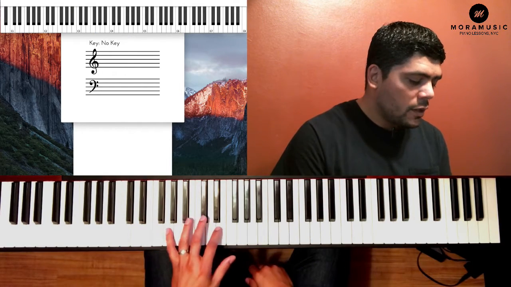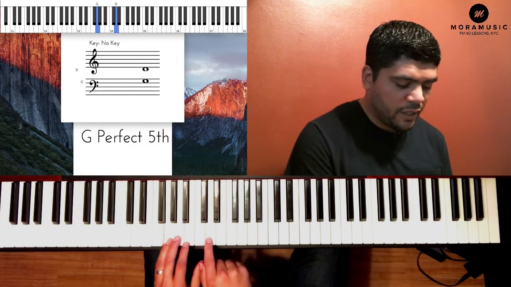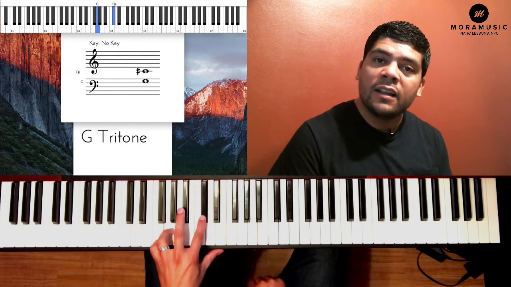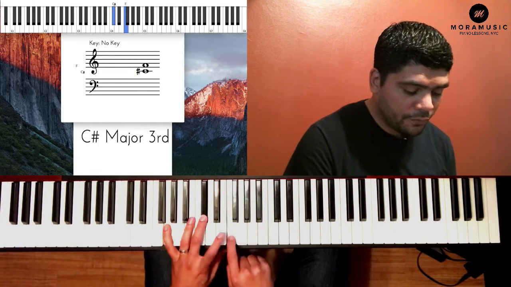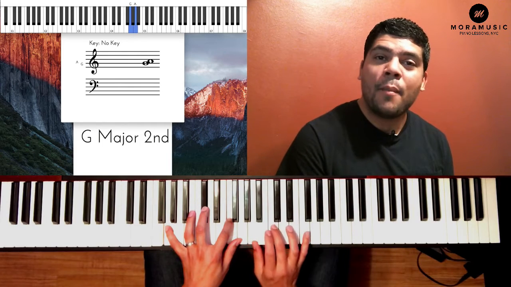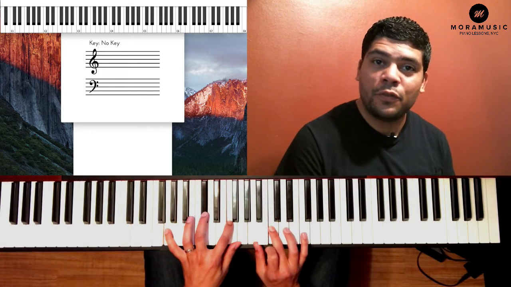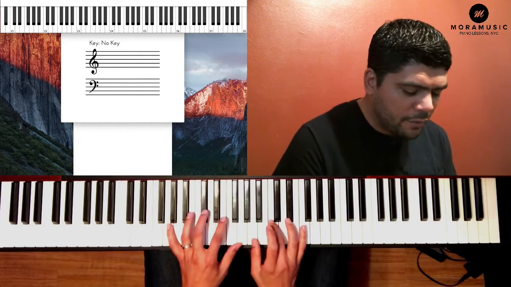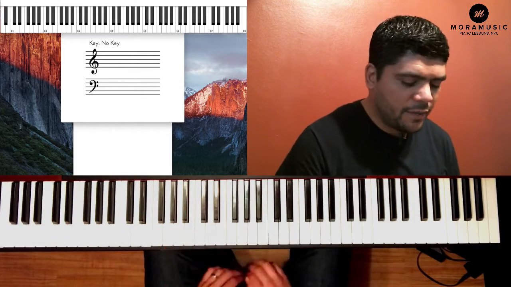Watch. My G, I need a tritone, which is a diminished 5th. 1, 2, 1, 2, 3, 4, 5. That's my tritone. I need a major 3rd, major 2nd, major 2nd, minor 3rd. It's beautiful. Beautiful way to label your chords, right? After a while, you'll see this. You'll be able to play it, okay?